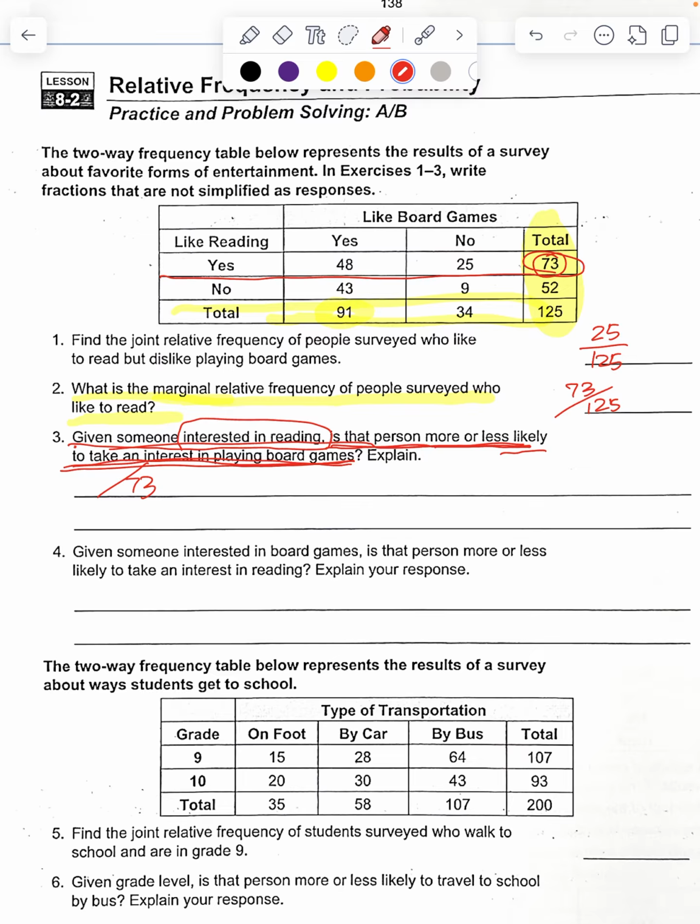Among those 73 people, 48 people like to play board game. So if I divide 48 by 73 and change it to a decimal, it is approximately 0.66.